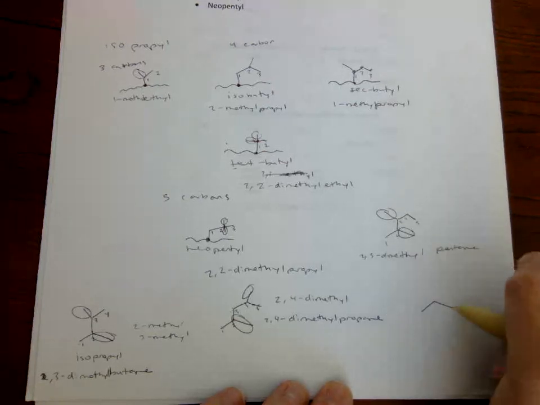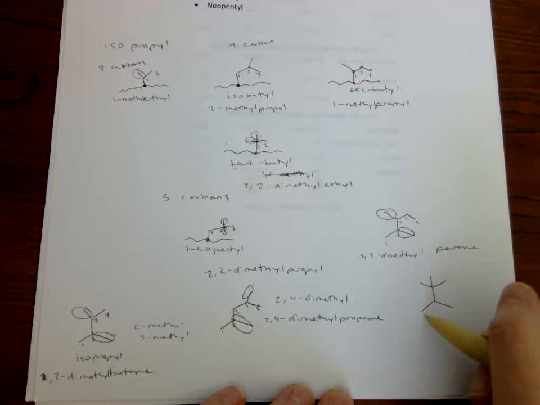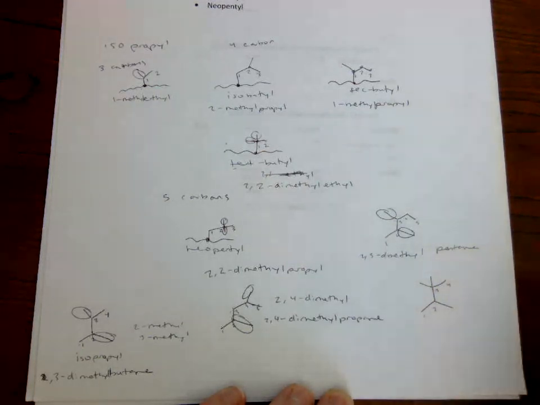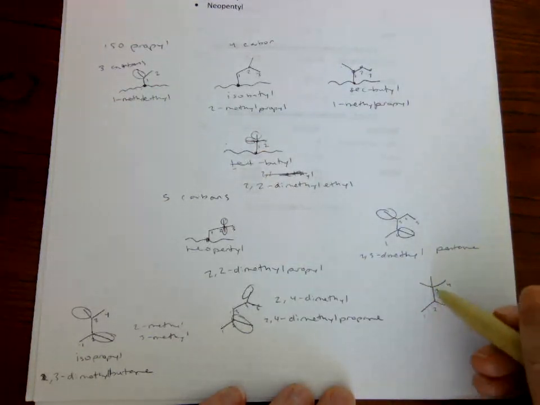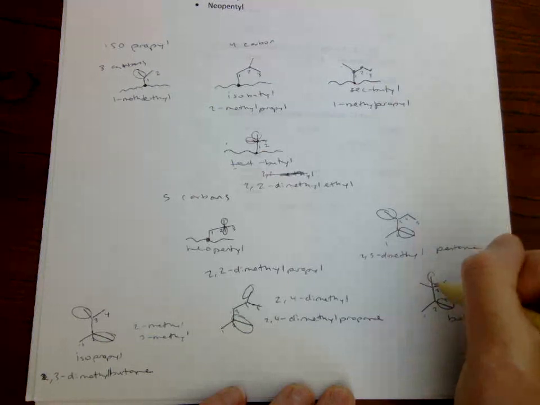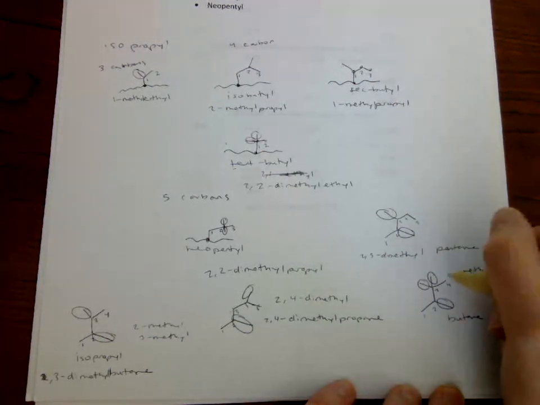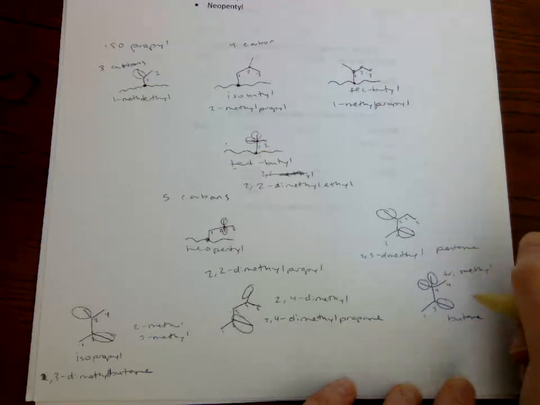Okay, and the next one is tert-butyl. So it would look like this. So 1, 2, 3, 4, I believe is the longest chain I can find. I can't really find anything longer. So that's butane. And then we have 3 methyls, so we'll use trimethyl. We still have to say what number it would be. So it'd be 2, 3, 3.